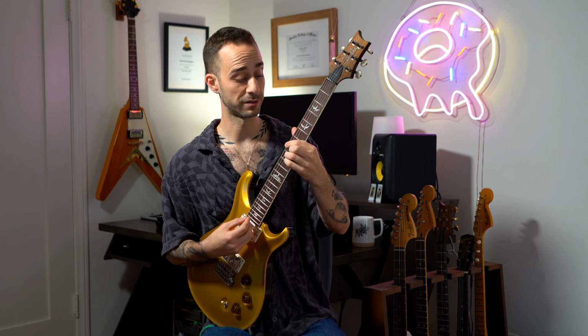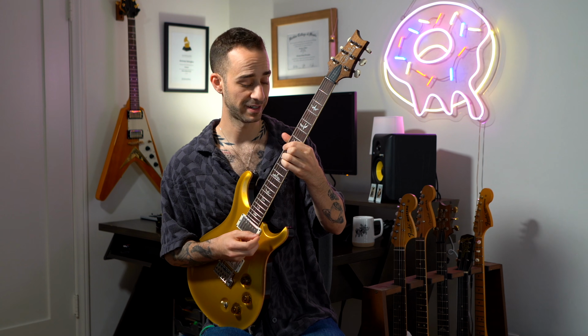Level 2, super easy. All we're gonna do is add a 7th to our triad. So instead of C major to F major, we're gonna do C major 7 to F major 7, right? And we also know C major 7 here and F major 7 here, right? And just some quick little embellishments we can do.